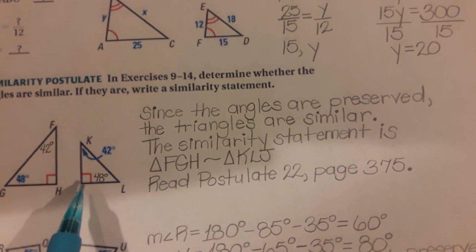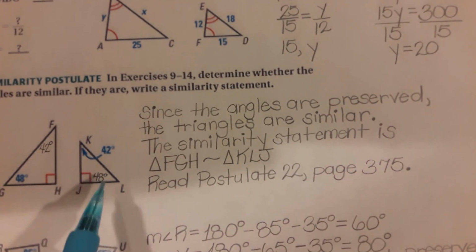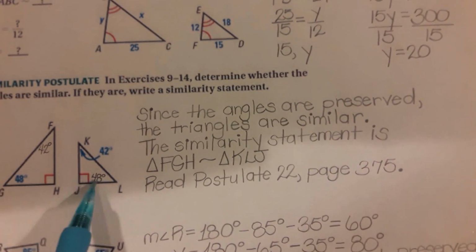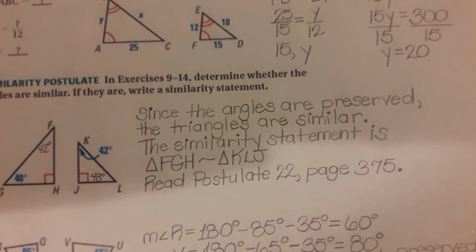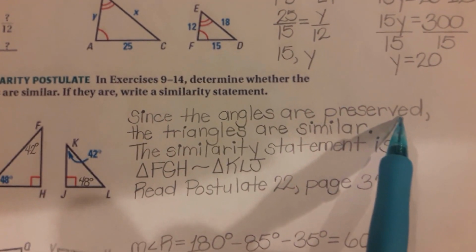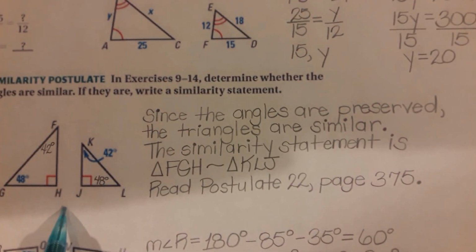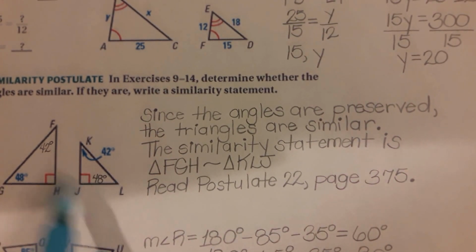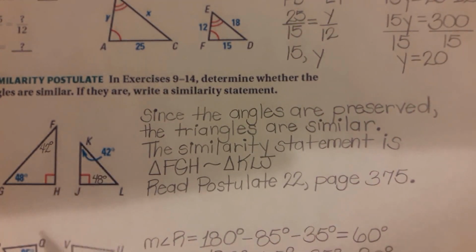When I check this side, 90 plus 42 plus 48 is also 180. So if you notice, all of my angle measures are congruent to each other. So since the angles are preserved, and we know preserved means all the angles are the same measures, 48 is 48, 90 and 90, 42 and 42, so that means they're preserved.